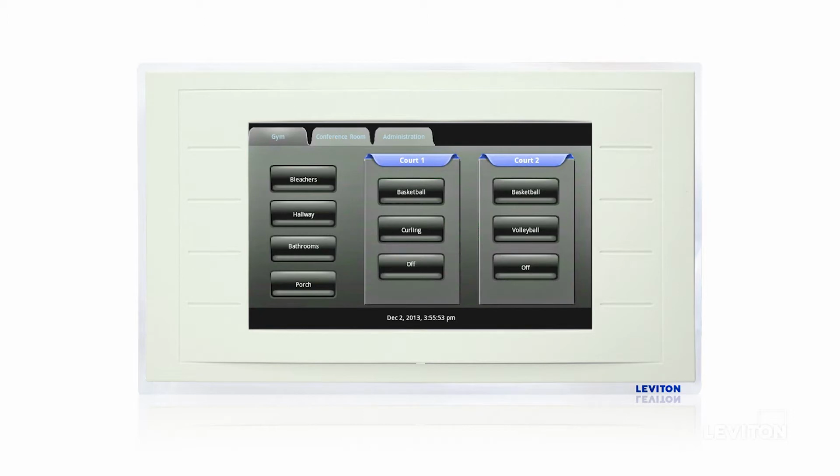Over here on the left side we have buttons to turn on and off the bleachers light. You click it once, it turns them on. You click it a second time, it turns them off. The same for Hallway, Bathrooms, and Porch. So what I've done here is I've turned Hallway, Bathrooms, and Porch on. Now, what's going on in the background is the first press really takes the button to what we call the active state, and it executes the active scene. The second press takes it to the inactive state or the inactive scene. Quite often, the first press is on, the second press is off.